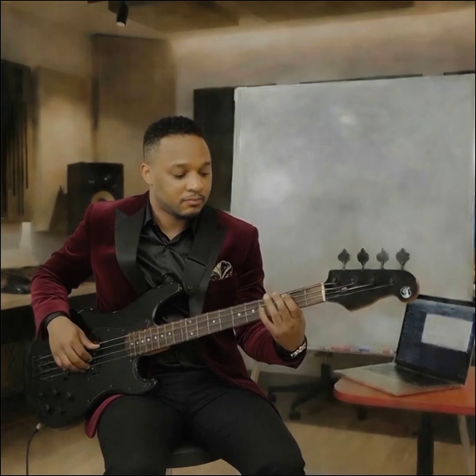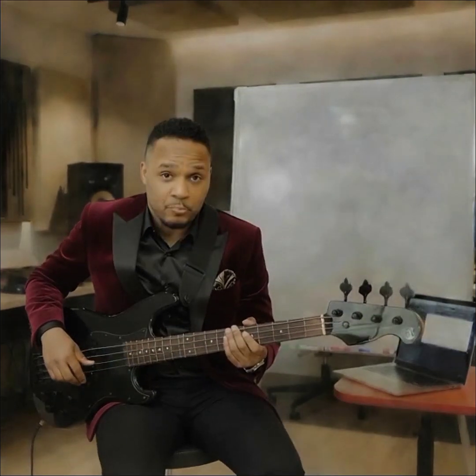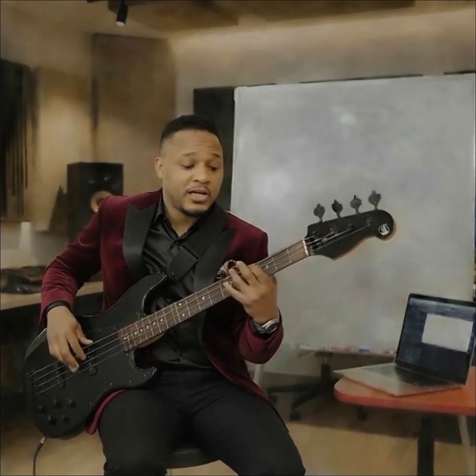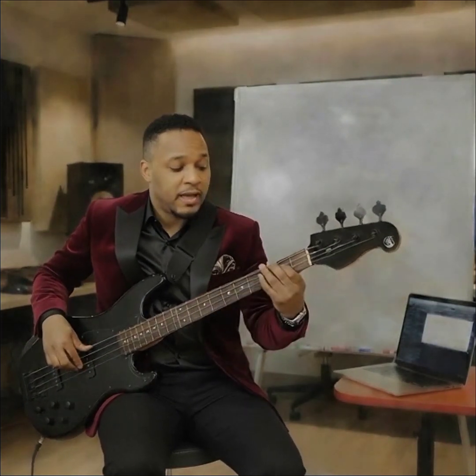Lydian is characterized by its raised fourth, creating an open and dreamlike quality. Let's explore the Lydian mode. The formula is 1, 2, 3, sharp 4, 5, 6, 7. Here's the scale over an F drone. It has a bright, floating, cinematic quality.